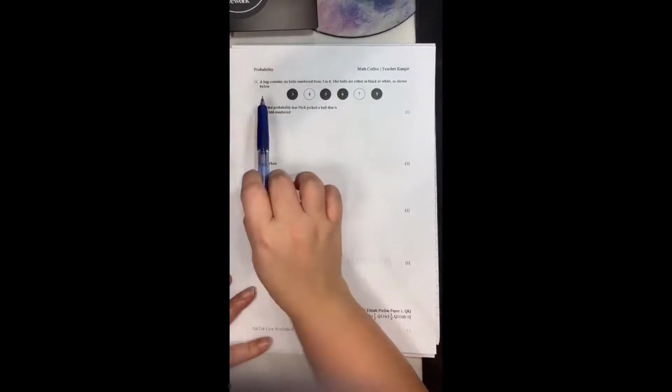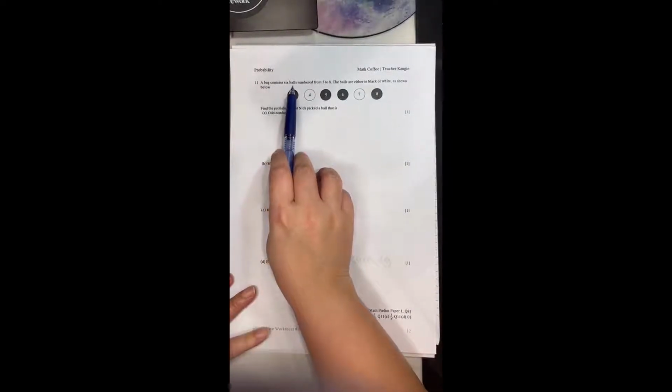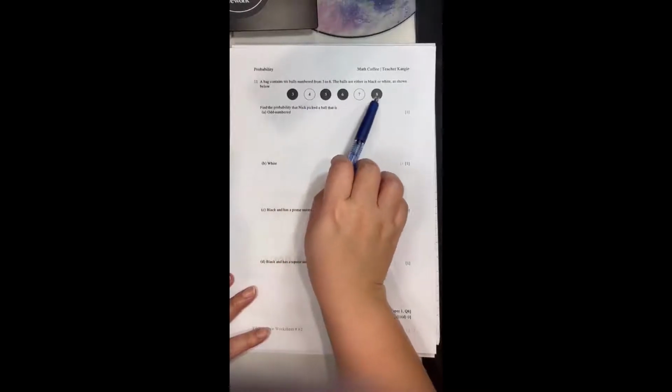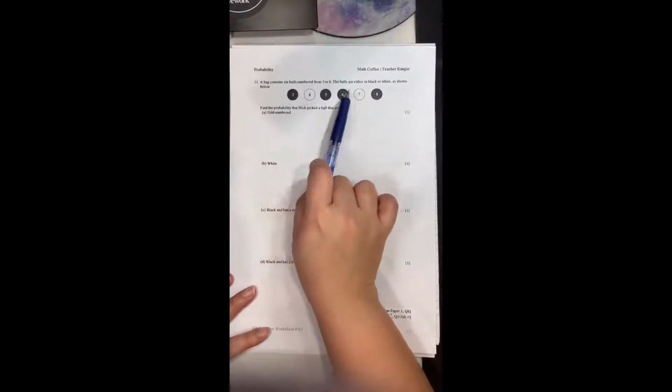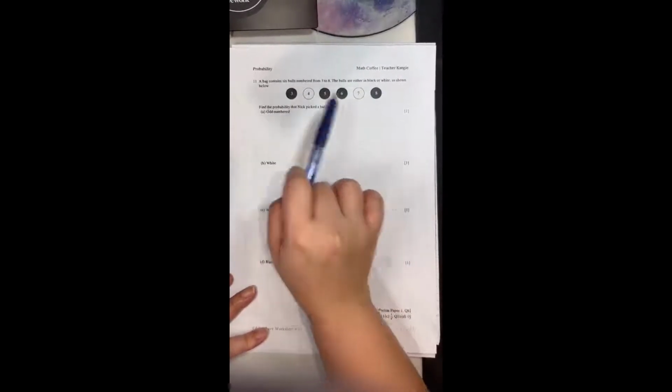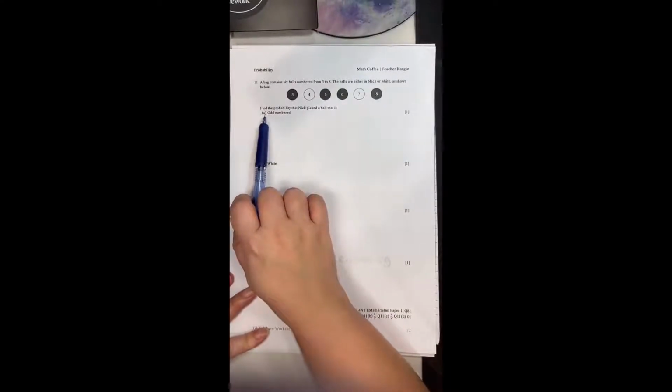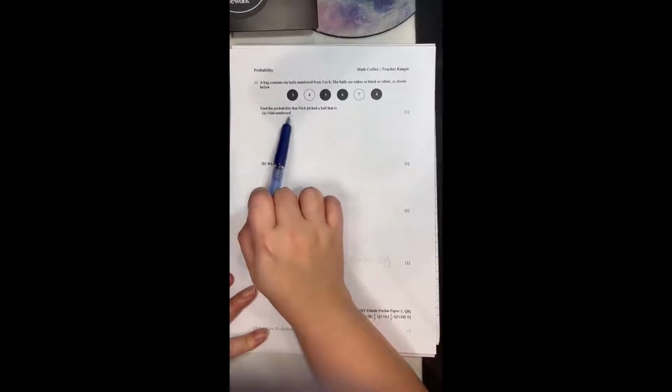So let's continue. A bag contains 6 balls: 3, 4, 5, 6, 7, 8. And it says that each is either black or white. The diagram is already drawn for you. Find the probability that Nick picks a ball that is an odd number.